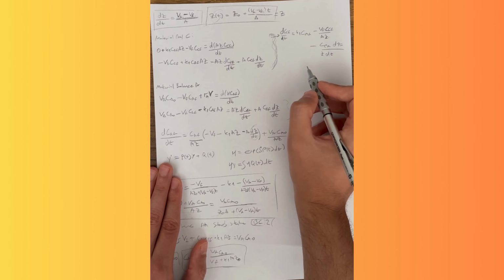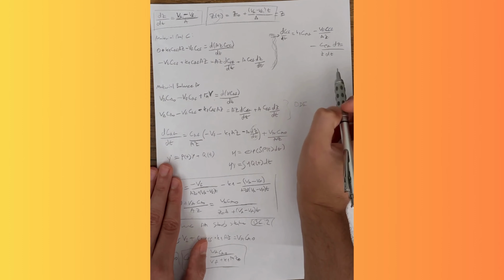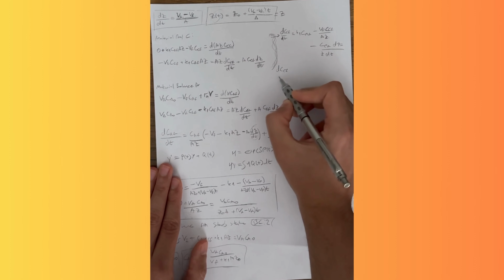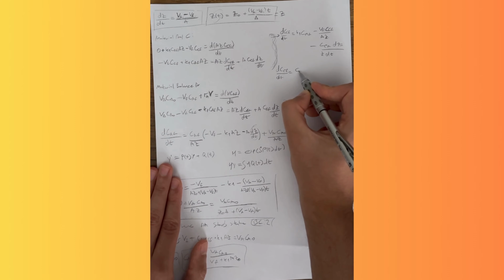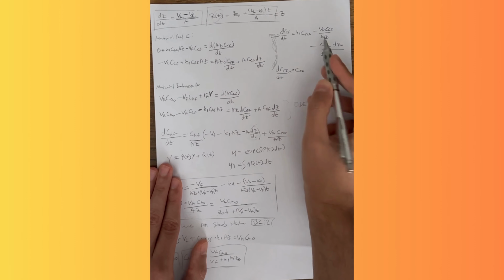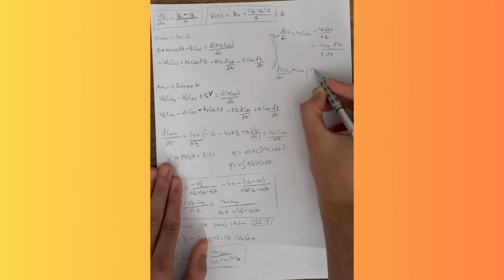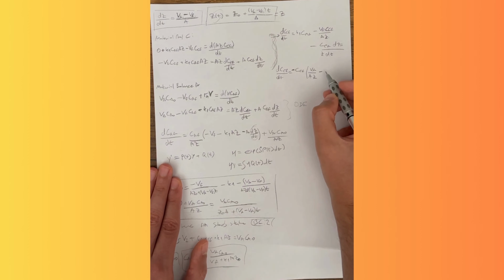Then let's write, we can take parentheses, dCCF over dt equals minus CCF, VF over AZ, then minus VA minus VF with respect to time, and VA VF plus Z0A.